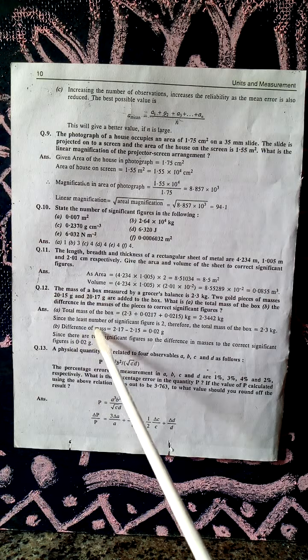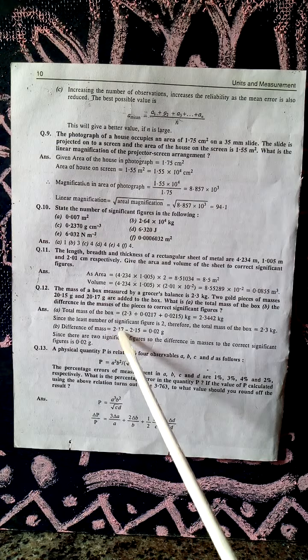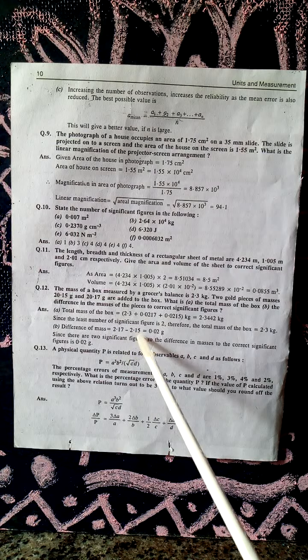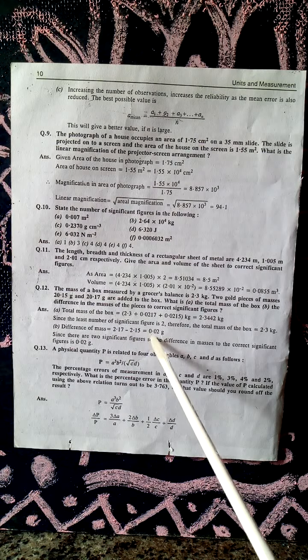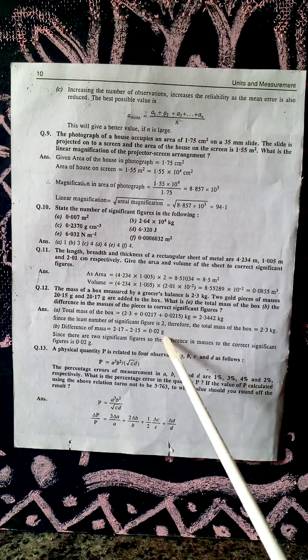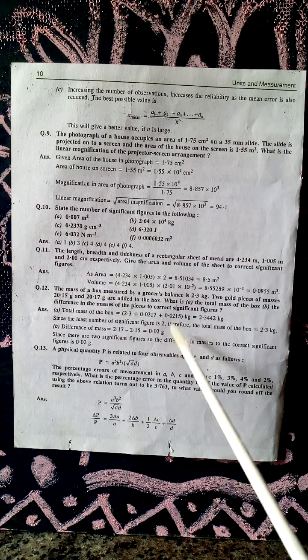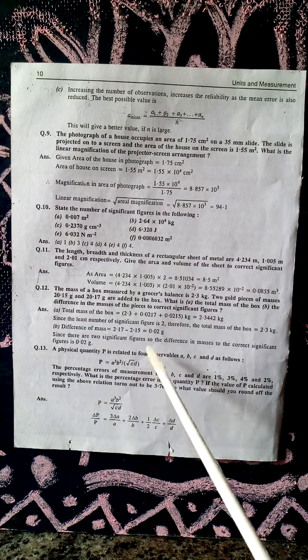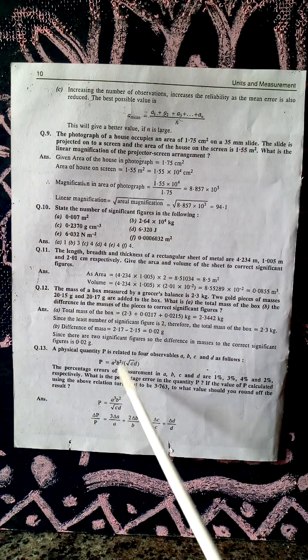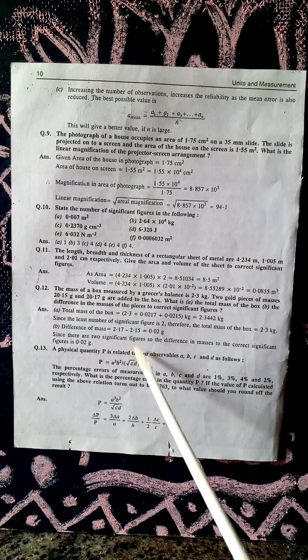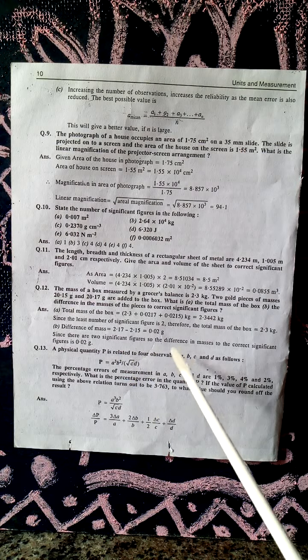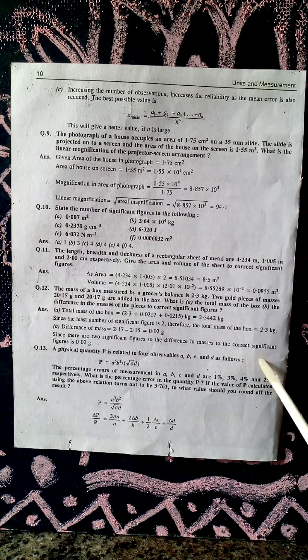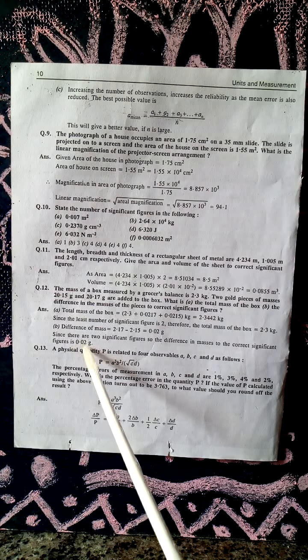Then how many significant figures are there in this? There are two significant figures. So the difference in masses to the correct significant figure is 0.02 grams.